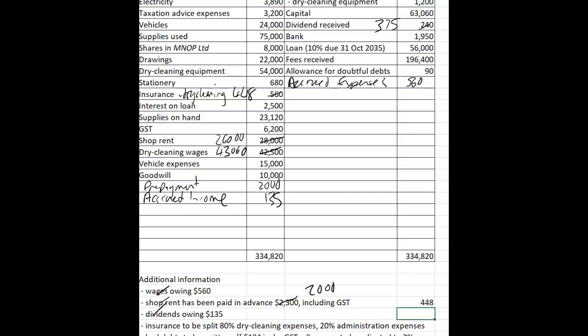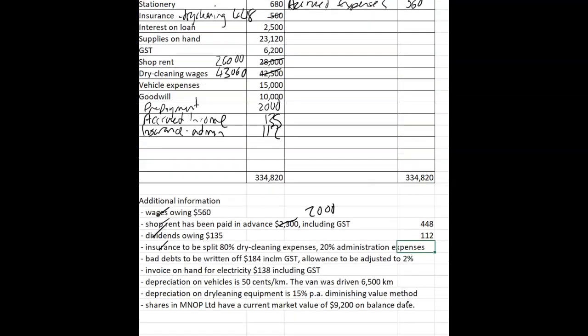And we'll put insurance down here, and admin. So you just write insurance, but classified in the right place. So 560 minus that 448 is 112. So 112 out of here and put down here. Cross that off.